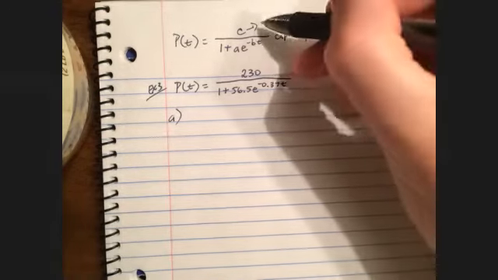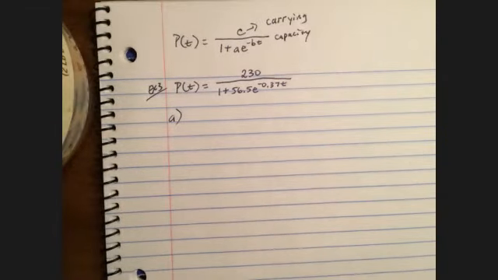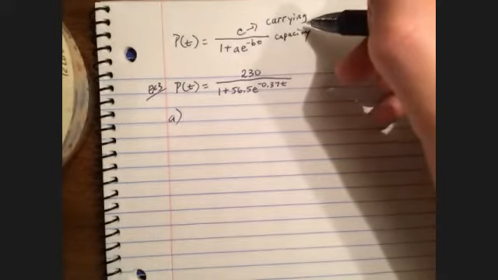So as it grows and grows over time, it's eventually going to get to this value that it can't quite surpass. And that's what we call our carrying capacity. So looking at part A, state the carrying capacity and our growth rate. Part A is very simple. You're just looking at your formula and analyzing it based on the things we talked about.